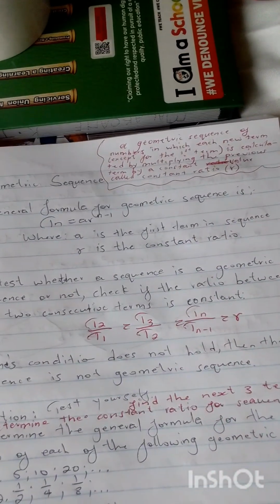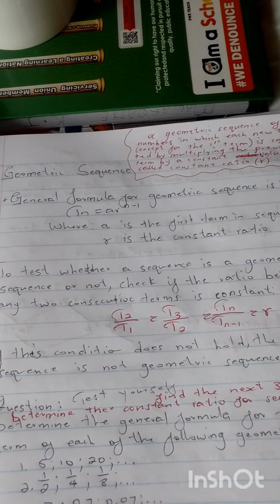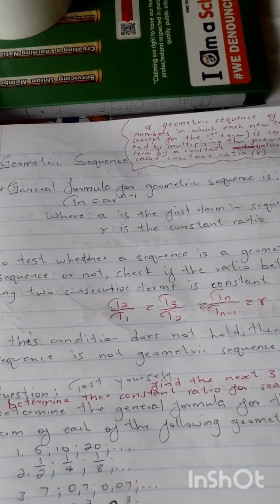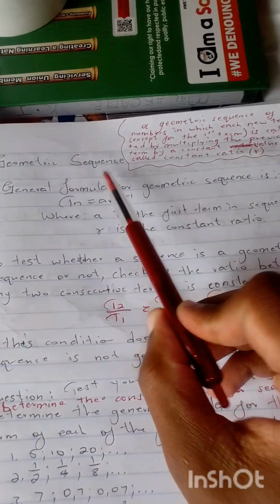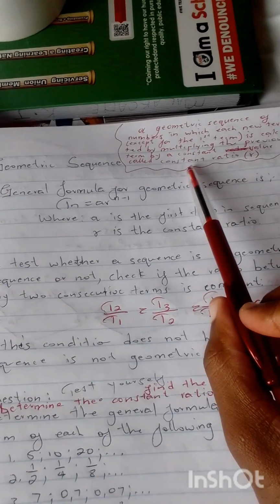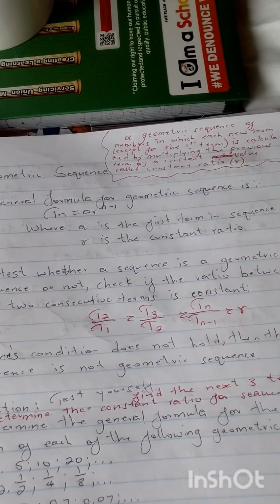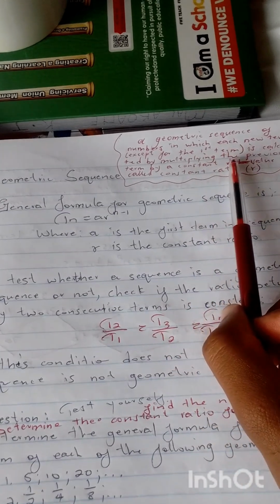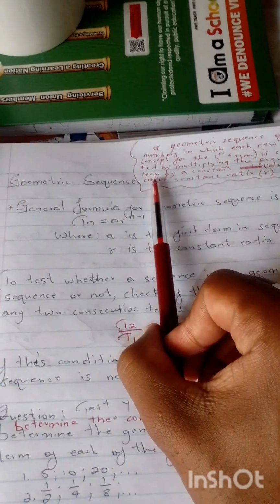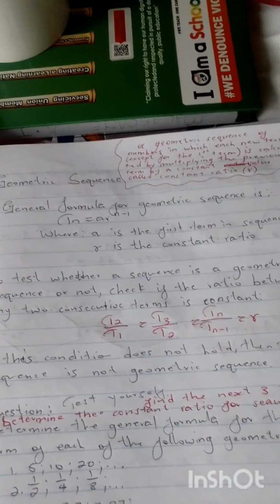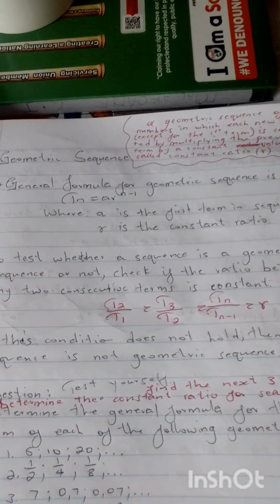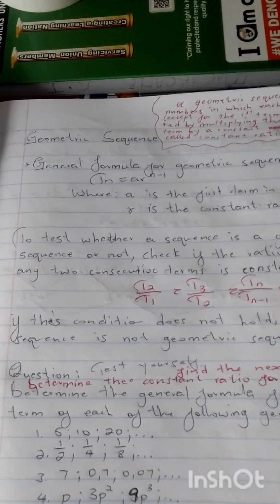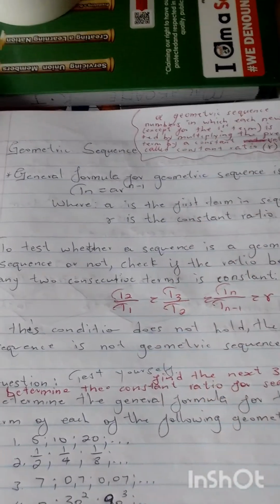So you remember that in arithmetic, we needed a constant difference. But now in geometric sequence, we need a constant ratio. So that particular number, we multiply it to the previous term so that we get another term. We must also remember that we can do that except for the first term.